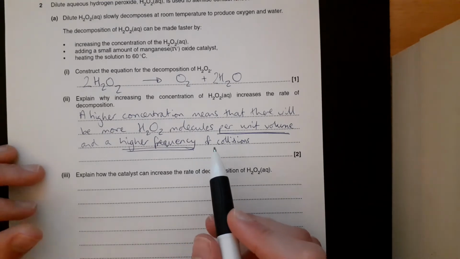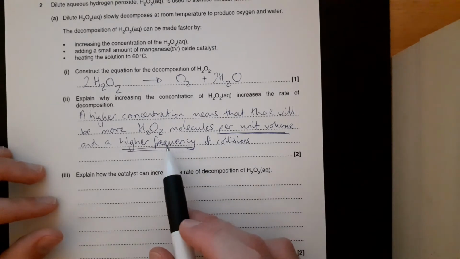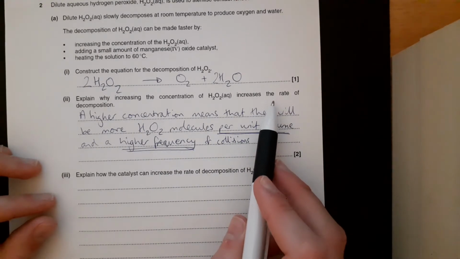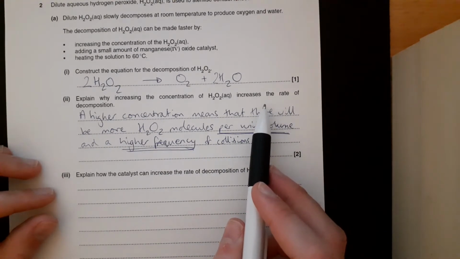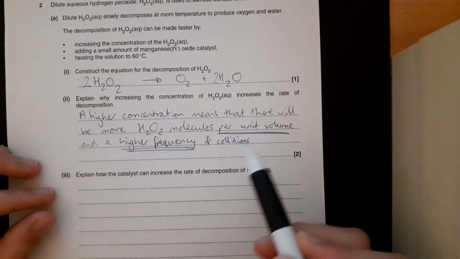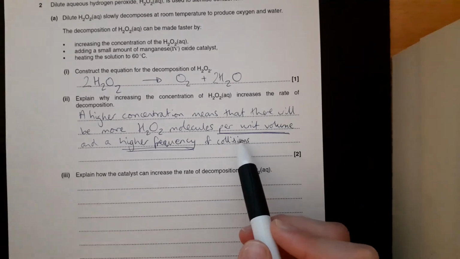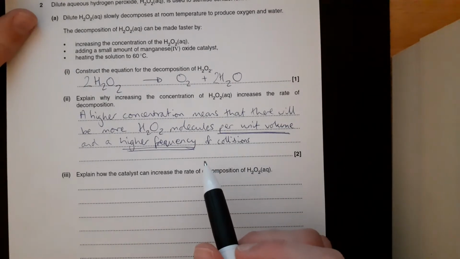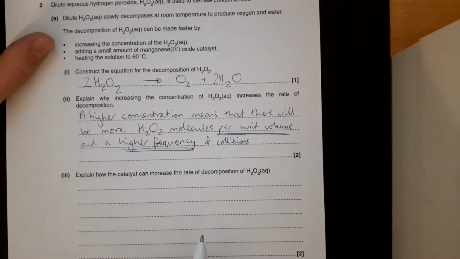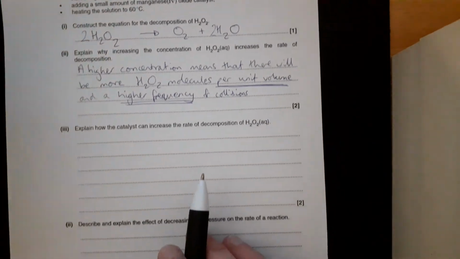Okay, that's actually not correct. It's not that there are more collisions. If we're talking about the rate of the reaction, it's the time it takes for those collisions to happen. The frequency increases, so I'm getting more collisions per second. It's about the fact that that number of collisions is taking less time. That's why you need to include something about the frequency.